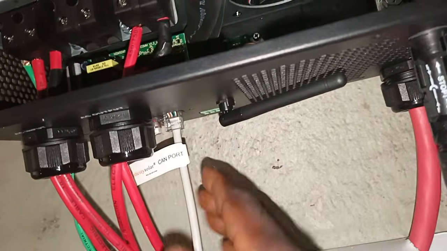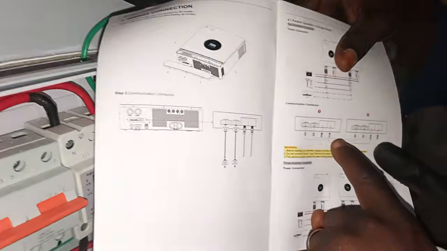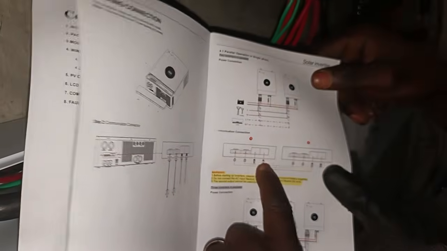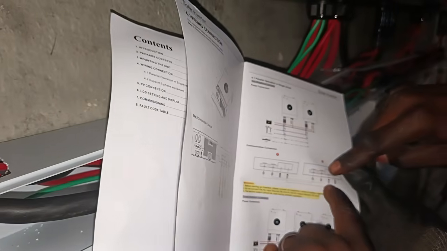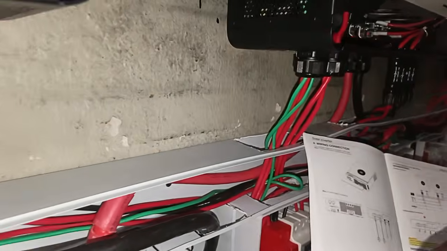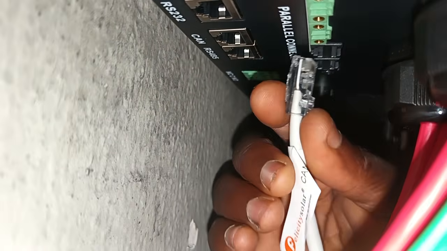So now you can see that when you check, this is coming to this first place here. This is the first connector. This is how to power it.